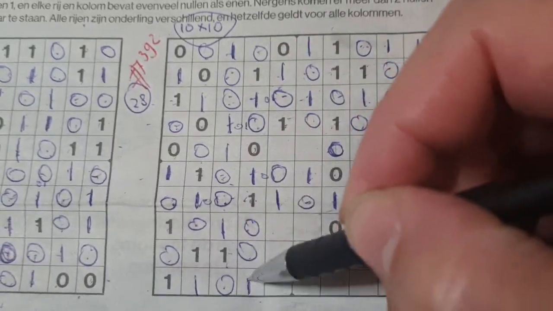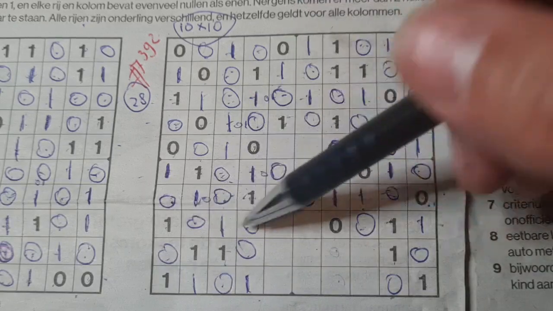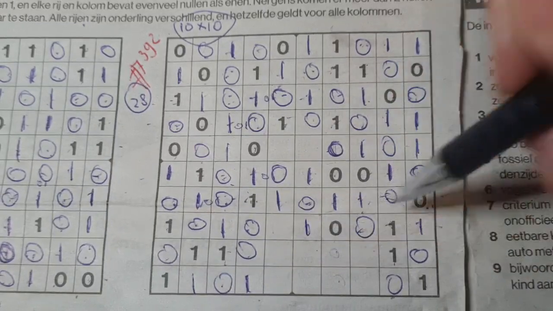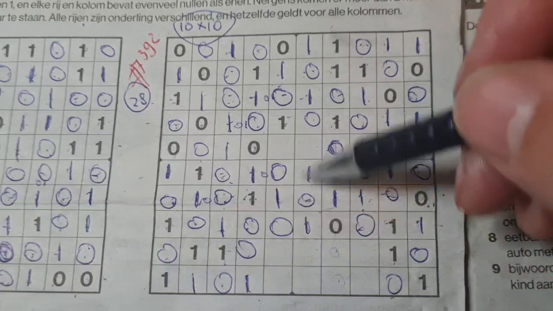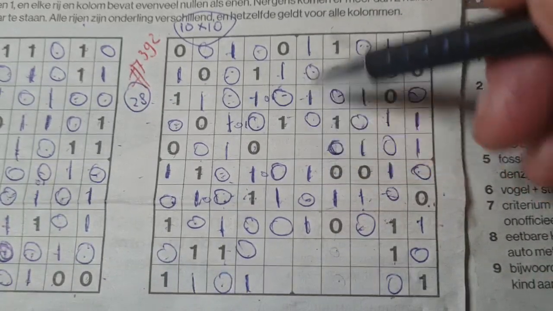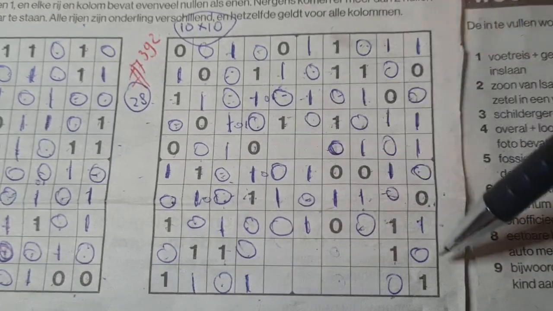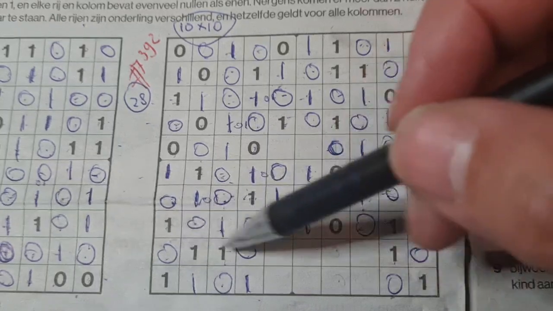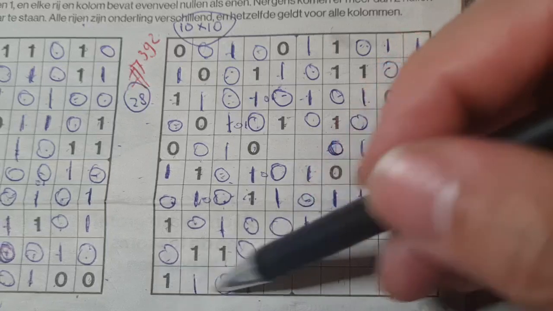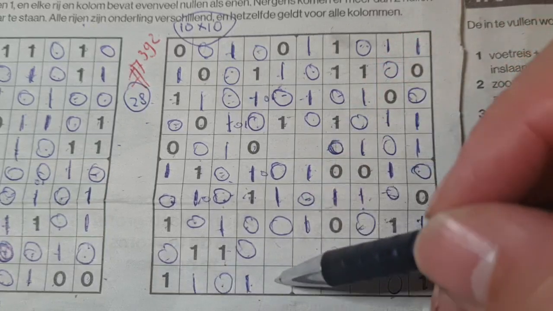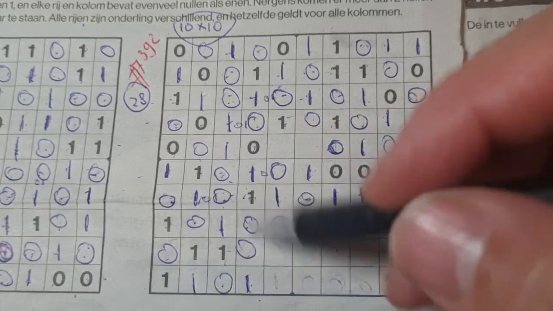Double O, here 1, there 1. 5 1s we have here, so the rest are O's. Then 1, 2, 3, 4. We have 4 1s in the last row. If I place number 5 there, then we have 4 O's in a row in the last row. Not allowed, one of the rules, so this can be 1.